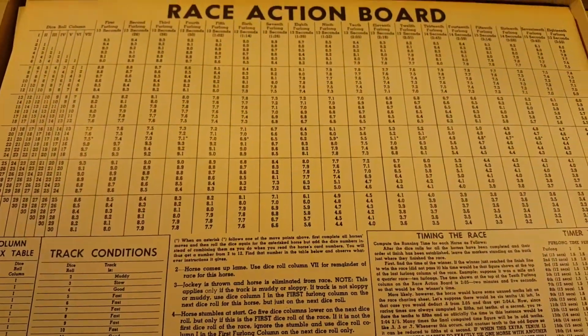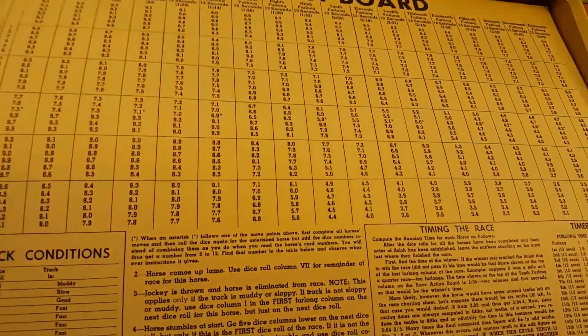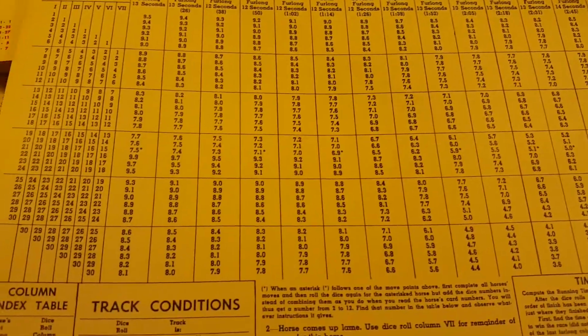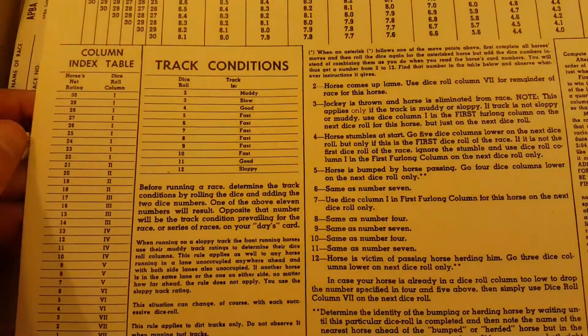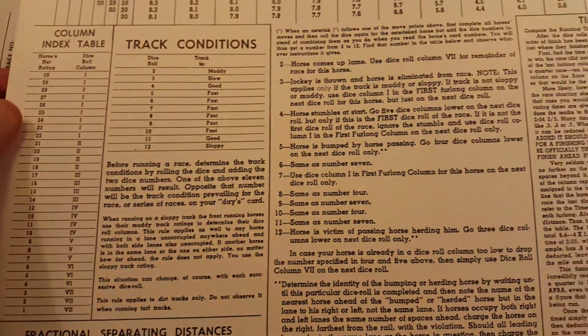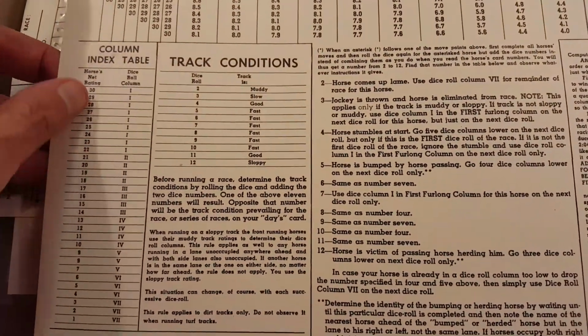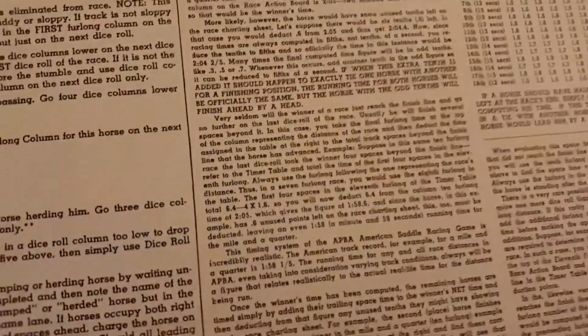You'll get the race action board. You'll need the race action board. This is where everything takes place, right here. You got your track conditions. You got what column each horse you're going to refer to, depending on the rating of the horse. You've got a timer if you want to time the race. Shows you how to time it.